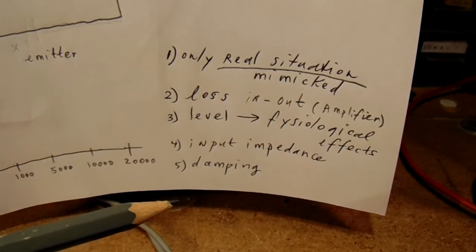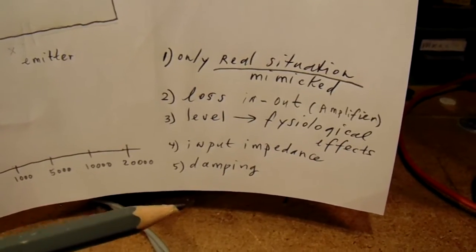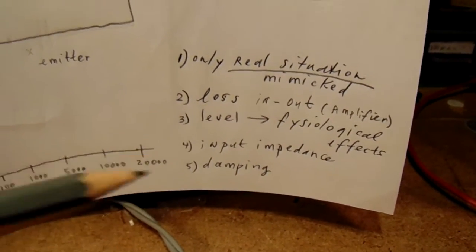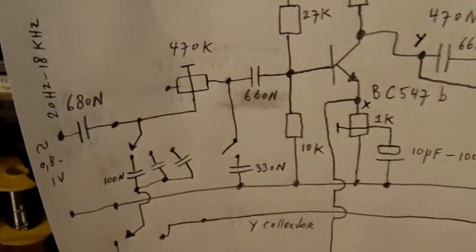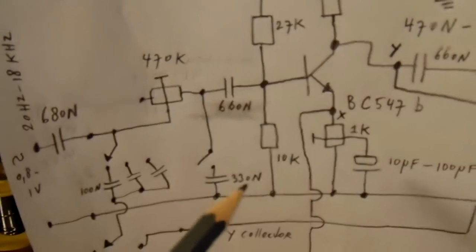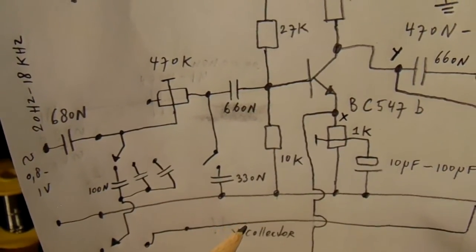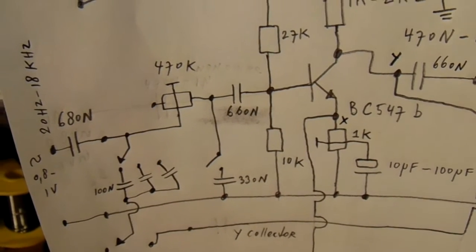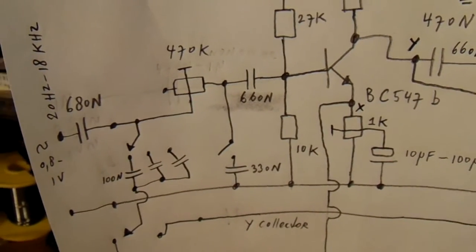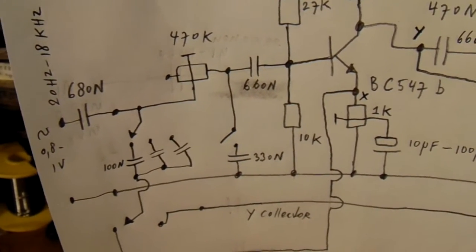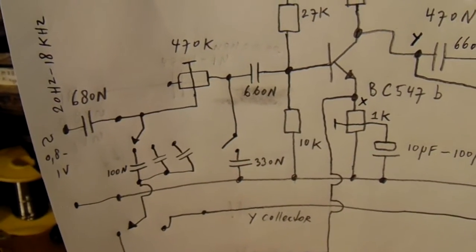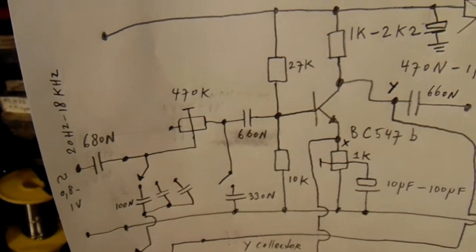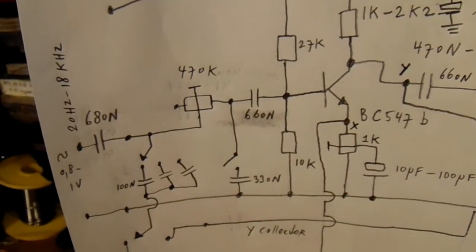And at the output from every filter there's a kind of damping caused by the input resistance from this circuit, or the input impedance. When it is low, it has another effect on the frequency that you hear, and when it is high, you will hear another part of the spectrum better amplified.